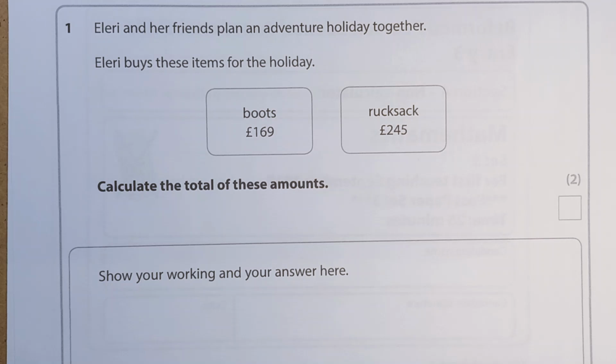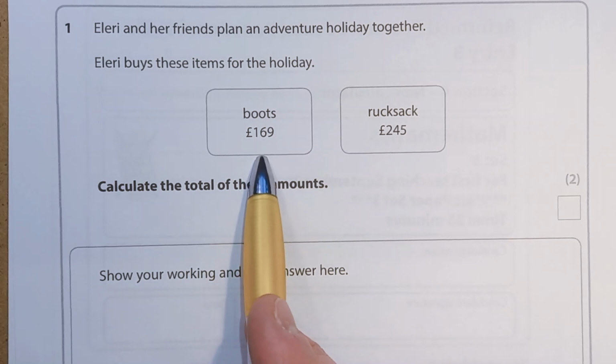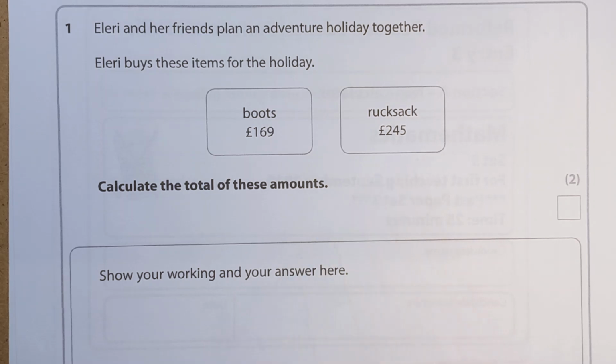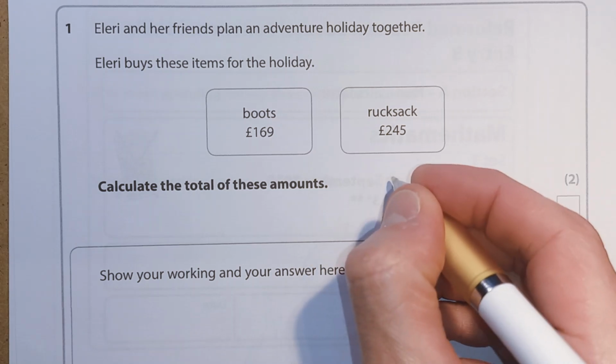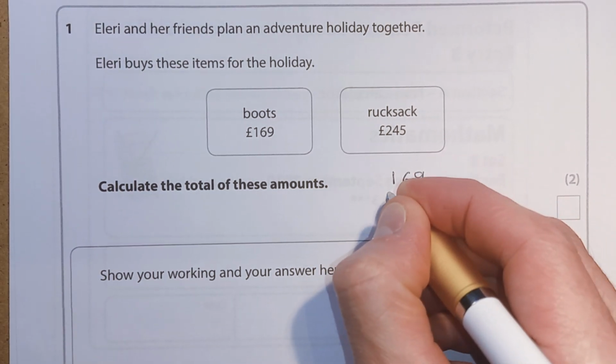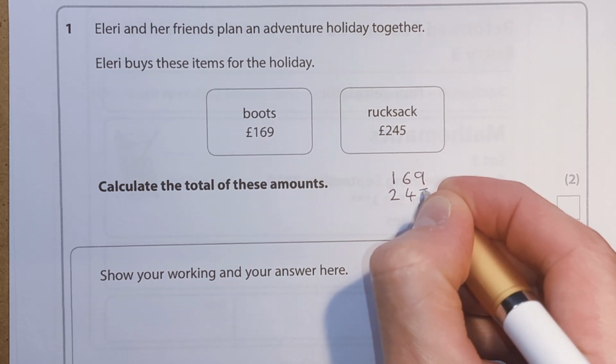Question 1. Ellery and her friends plan an adventure holiday together. Ellery buys these items for the holiday. Boots, £169. And rucksack, £245. Calculate the total of these amounts. Okay, so we've got £169 for the boots and £245 for the rucksack.